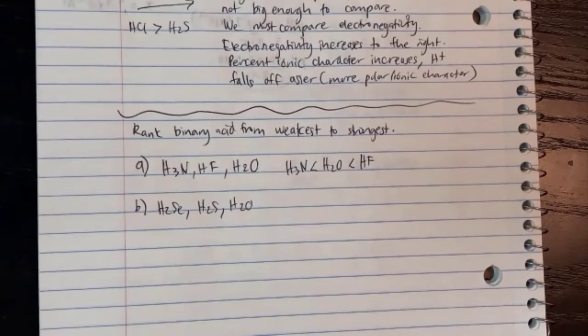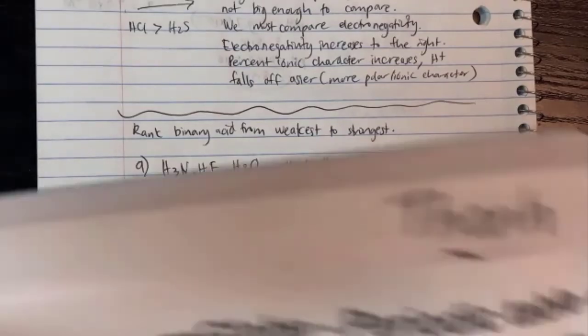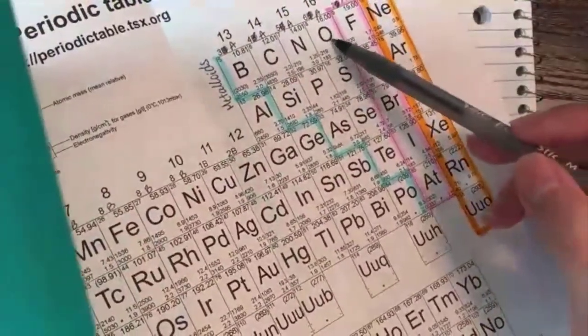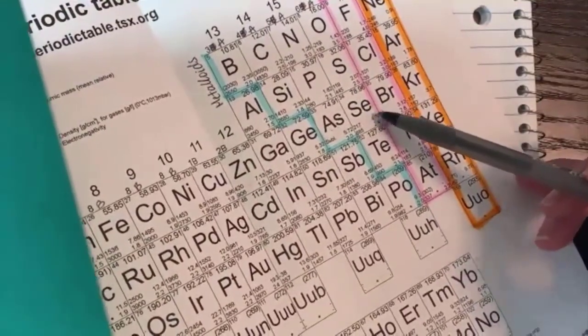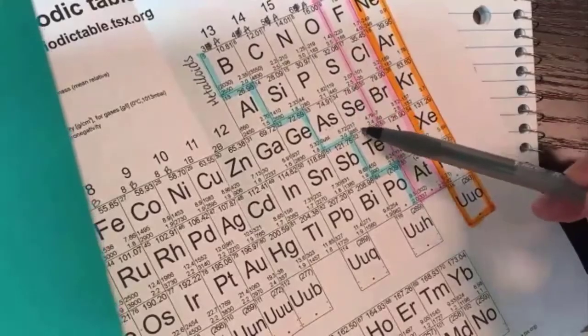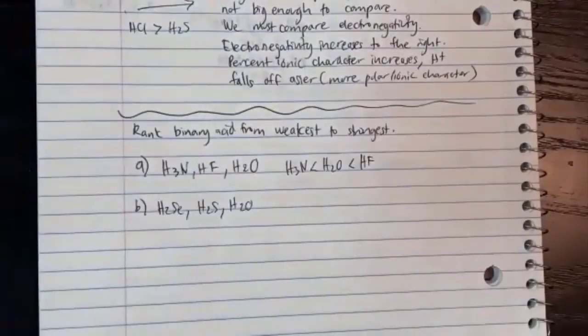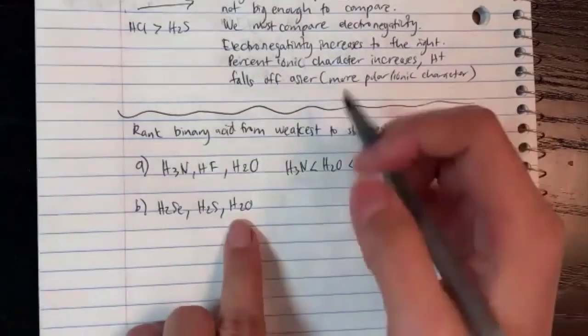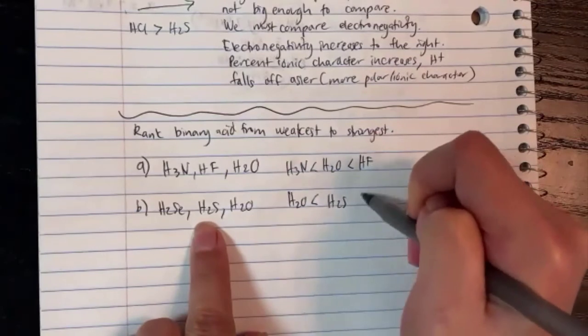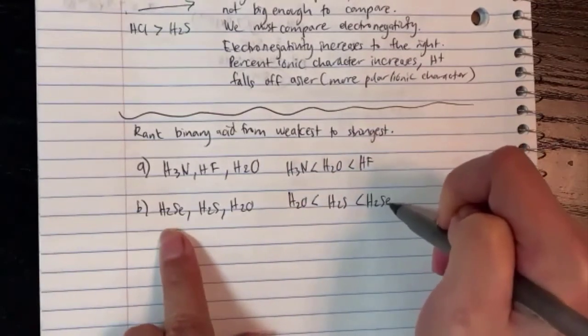H2Se, H2S, H2O. Now, this one on the periodic table is actually going down. It's in group 6. I'm going to show you that periodic table real quick. In this case it's O, S, Se, and then Te if we had it. Okay, so it's going down. Remember, going down a group, the one on the bottom is the strongest. So in this case, the weakest is on the top, H2O, and then H2S, and then H2Se.